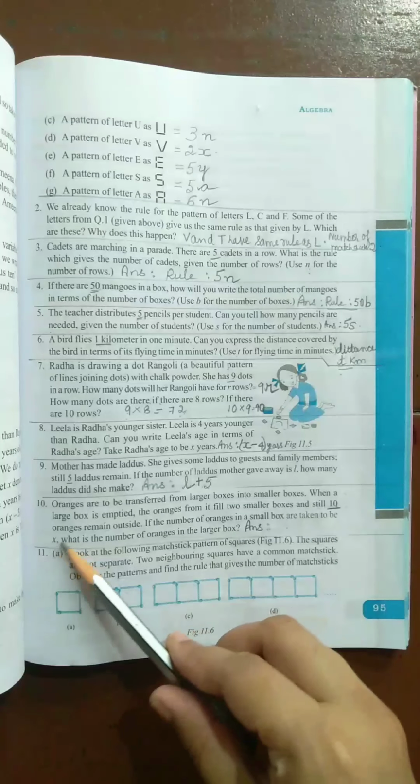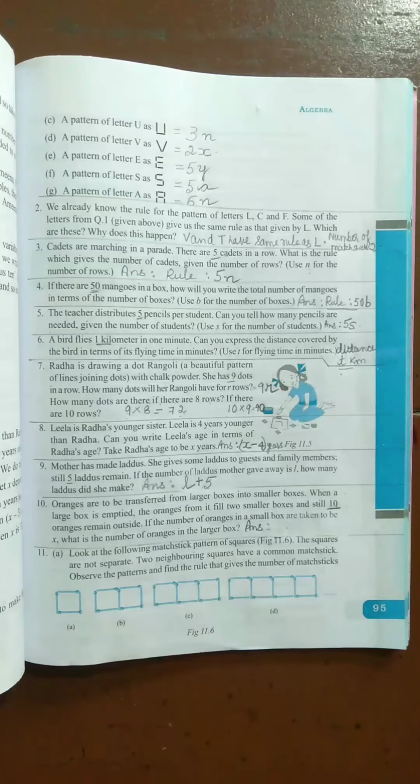So to transfer to a smaller box, we have to empty that larger box. When the larger box is emptied, 2 smaller boxes get completely filled by the oranges, and still 10 oranges remain outside. Even though they have been transferred from the larger box to 2 smaller boxes, still 10 oranges remain in the larger box.